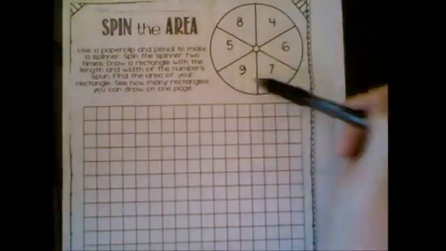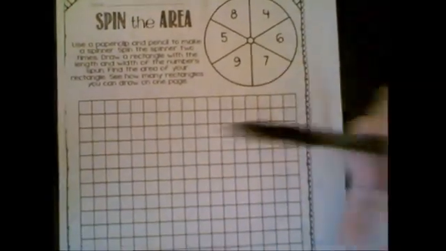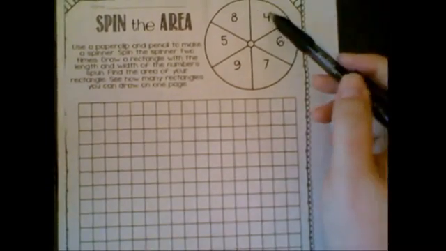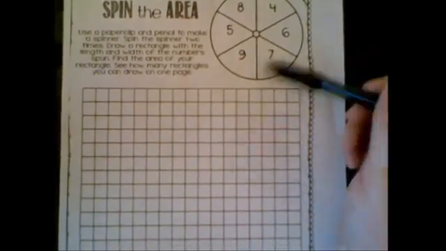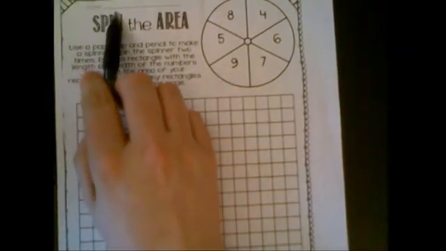Okay, so you're going to keep spinning and see how many different rectangles you can fit on this paper. On the back, you have another board with new numbers, so you can choose which side you would like to start on. But you've got a different spinner over here with different numbers, so you can do both sides of this activity. When you're done, you can put your name on it and turn it into your math turn-in area.